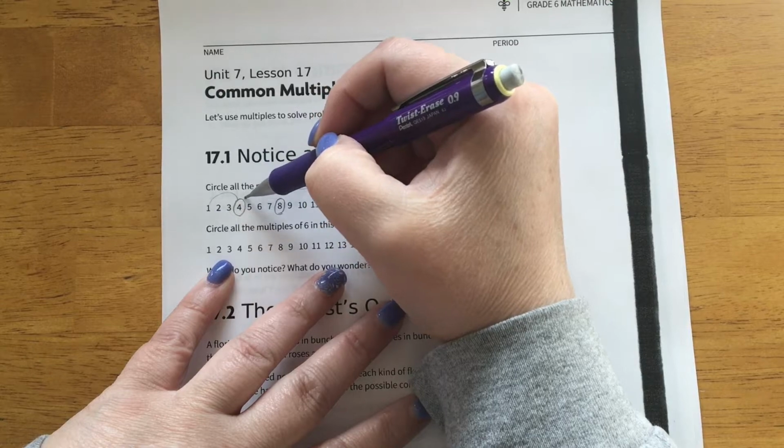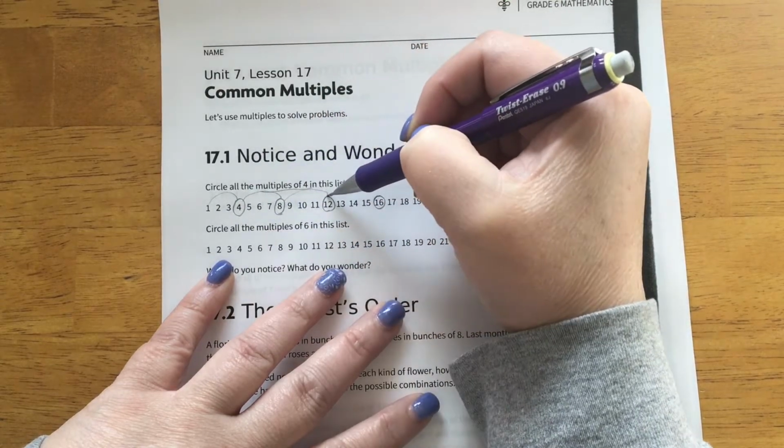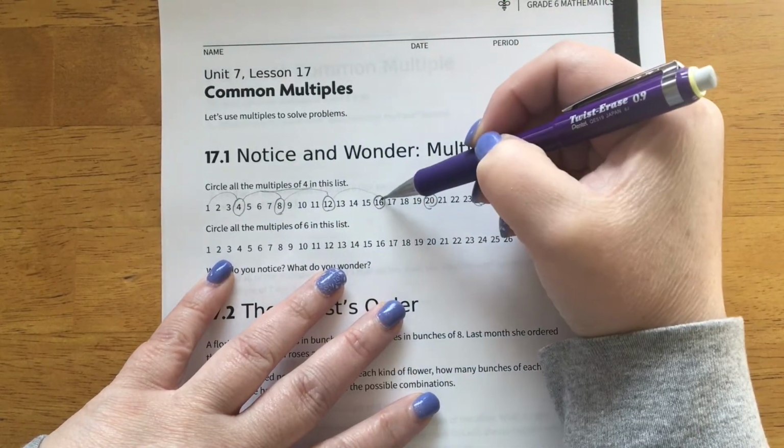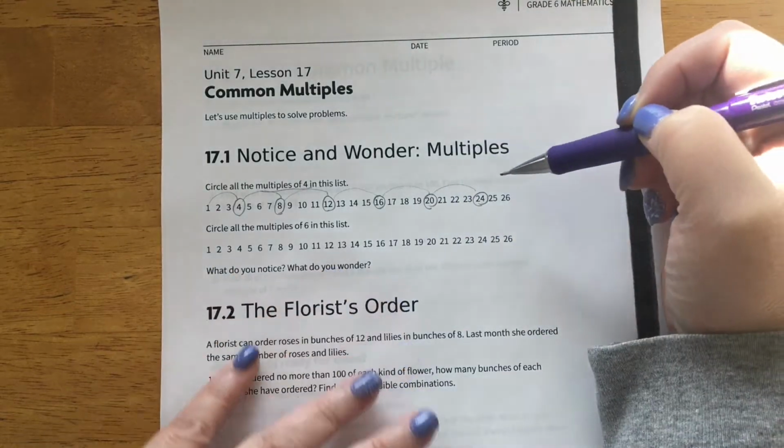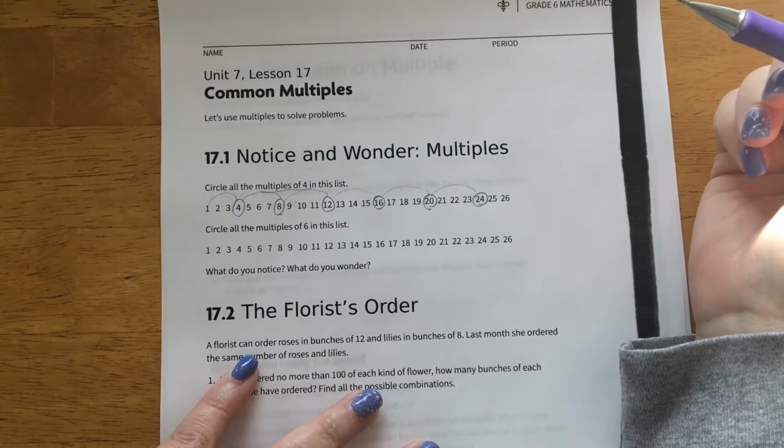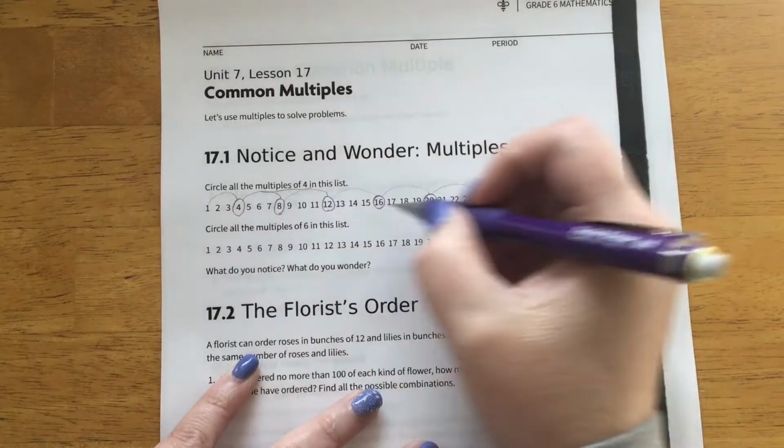1, 2, 3, 4, 5, 1, 2, 3, 4, 1, 2, 3, 4. We are counting by 4s, okay? So, done with that one.